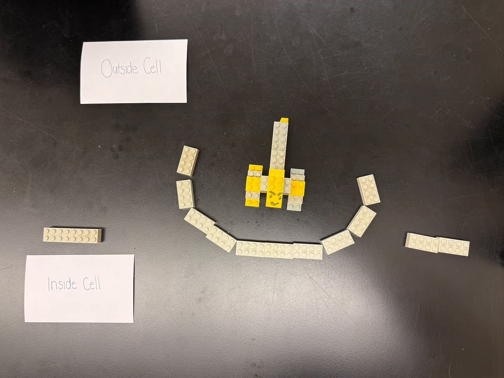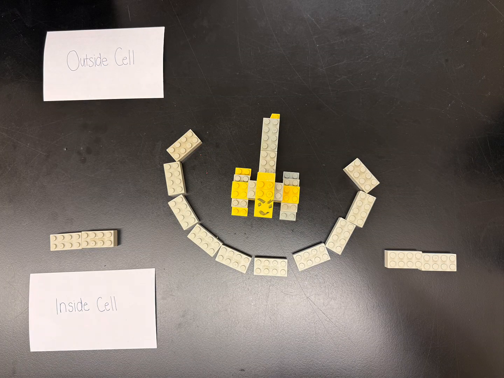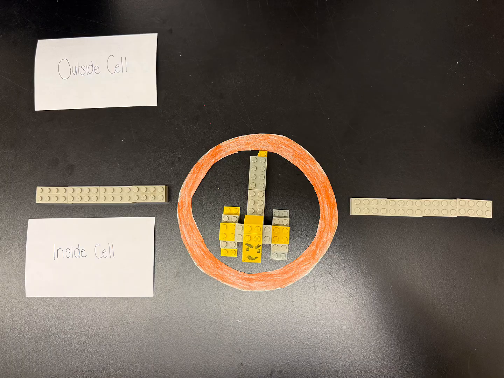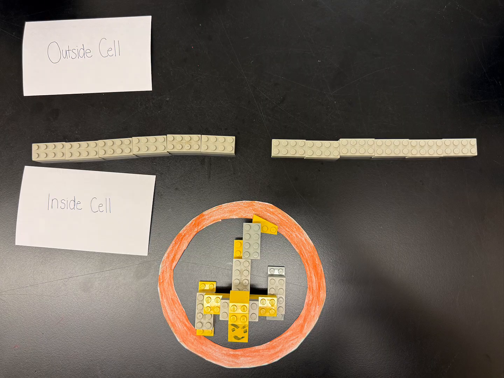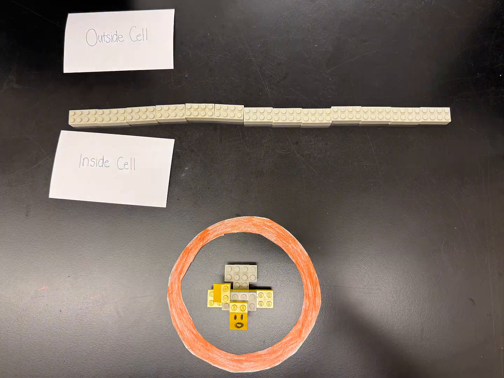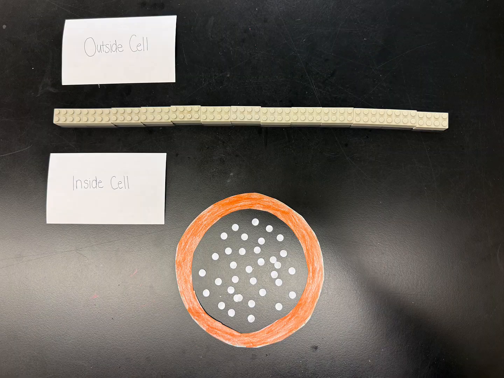Oh no, I'm being disassembled by exocytosis and entering the cell. During exocytosis, vacuoles fuse with the inner membrane of the cell to form a vessel which transports particles between cells.